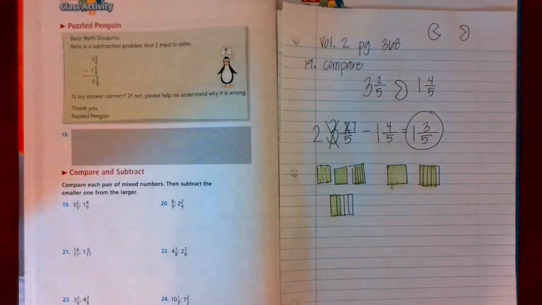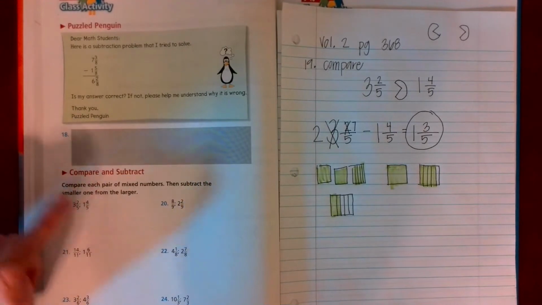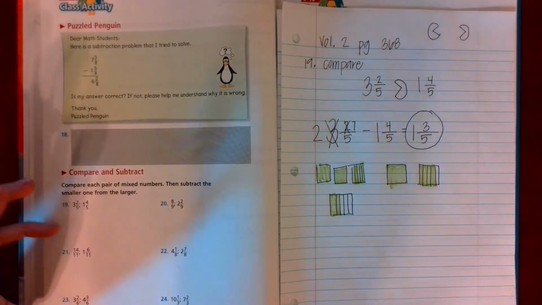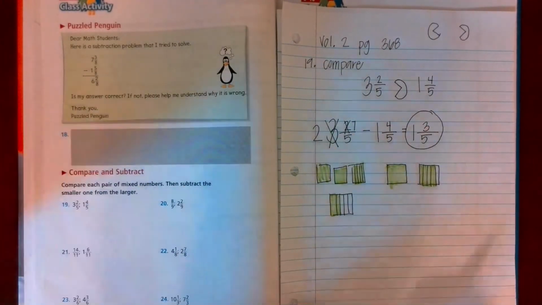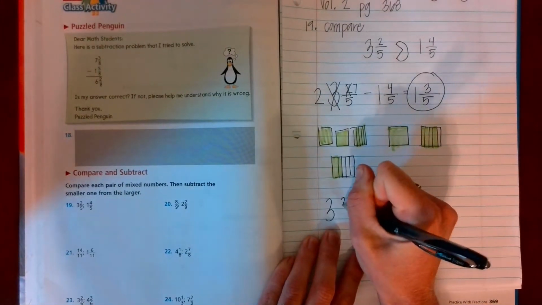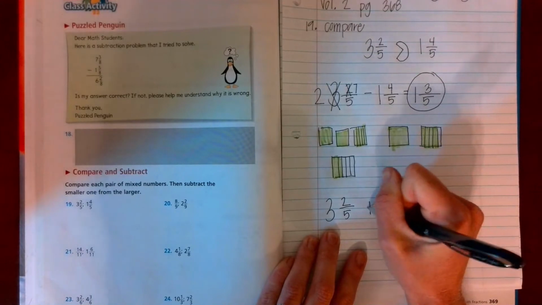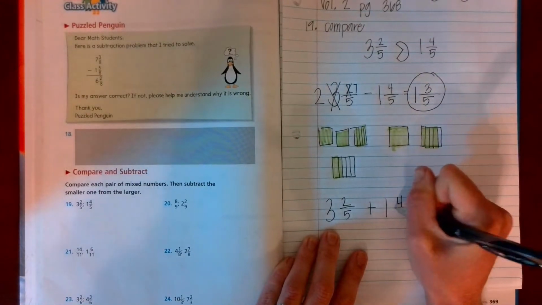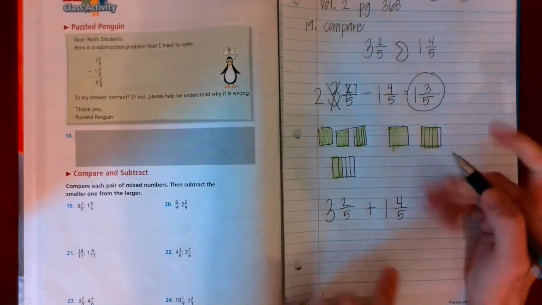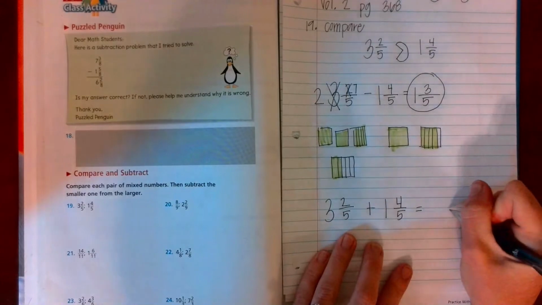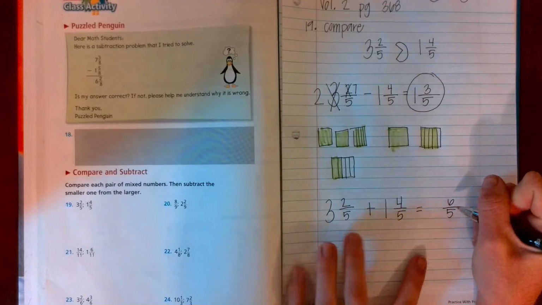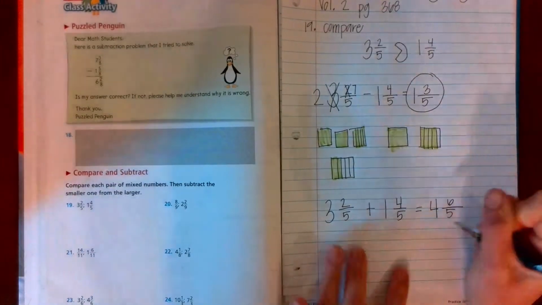Now I know it doesn't say add them together, it just says compare and subtract. But the problems that you're going to do later today, you're going to need to add them. So I'm just going to model for you how to add them. So I'm going to do 3 2/5 plus 1 4/5. I'm using the same exact fractions here, as you can see. Now all I'm going to say is my denominator stays the same. 4 plus 2 is 6. 1 plus 3 is 4.